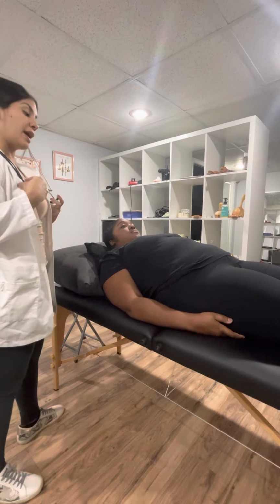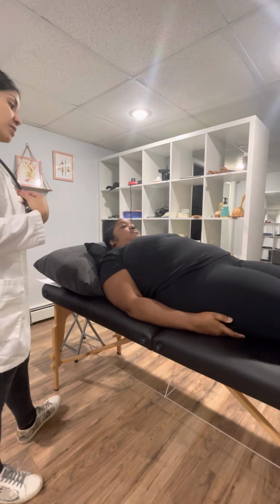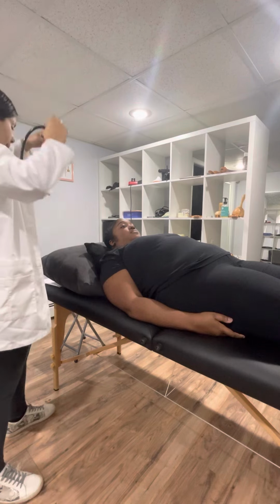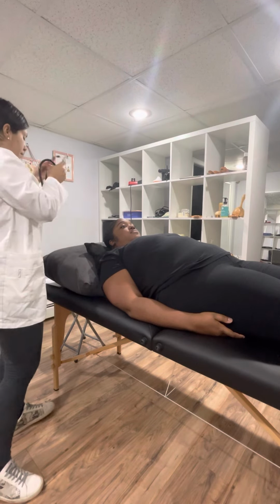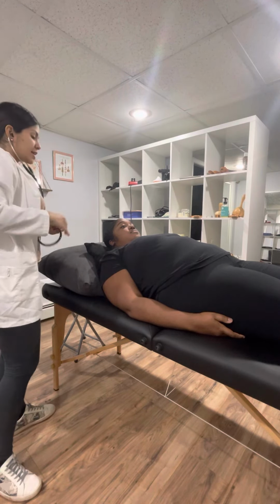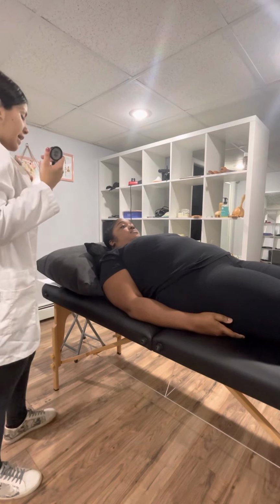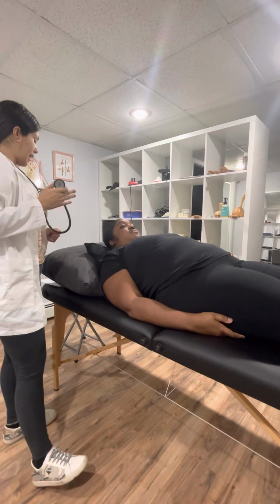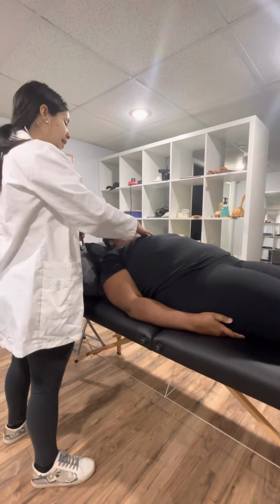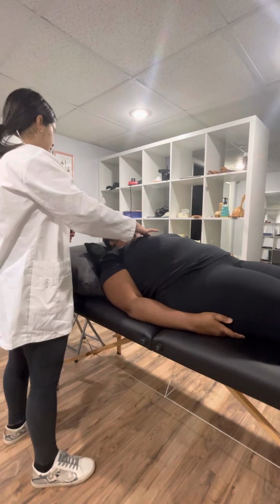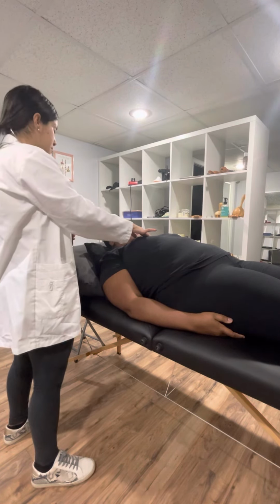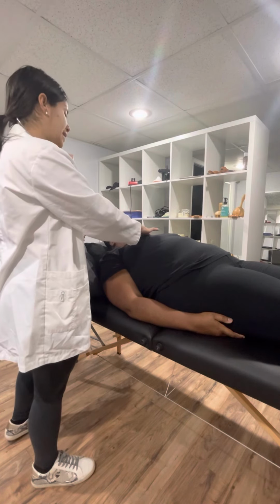From there, we're going to move down to auscultation. With auscultation, we're going to start at the aortic, which is located at the 2nd intercostal space at the right sternal border.